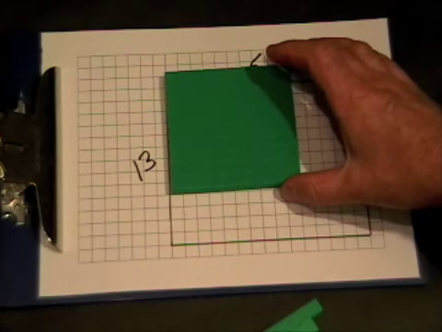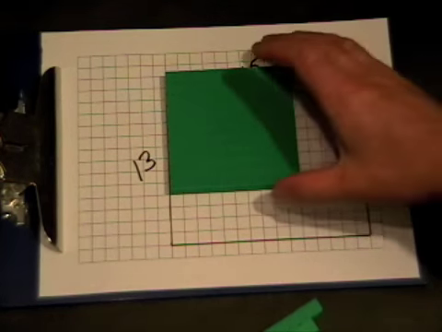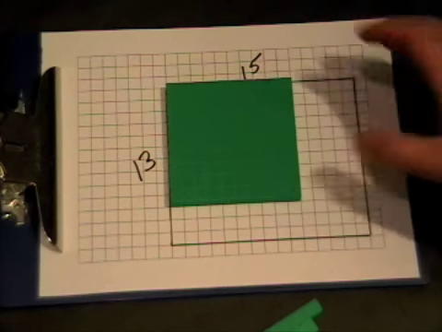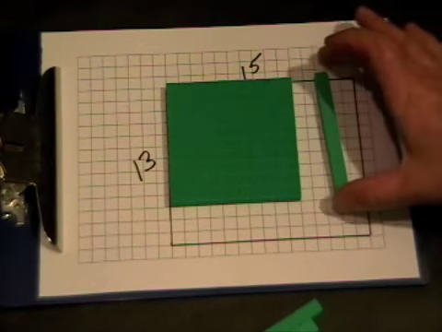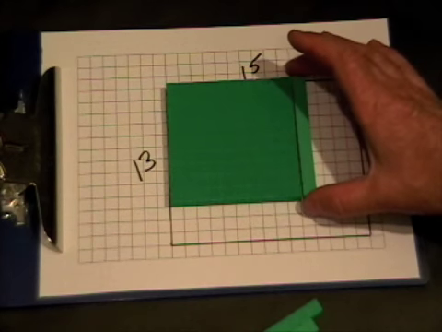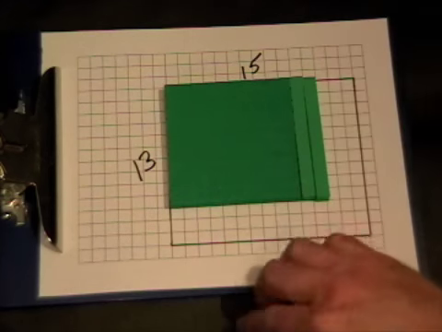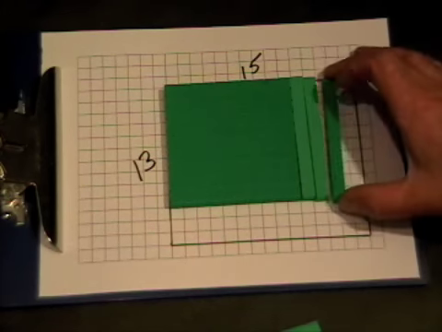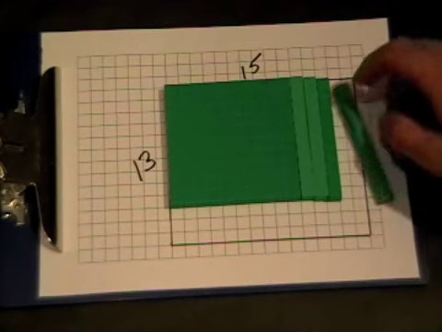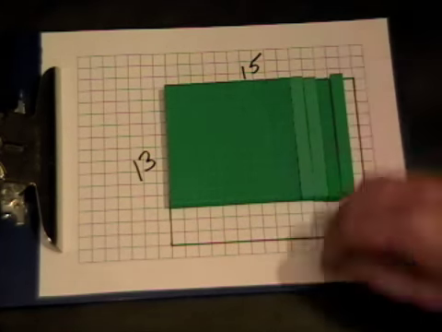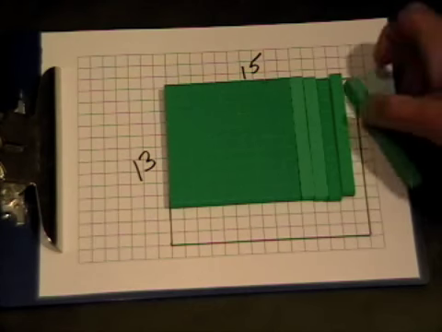As we fill in the rectangle with base 10 blocks, we can fit a 100 block there. As we continue to fill in this side, we have 10, 20, 30, 40, and 50.